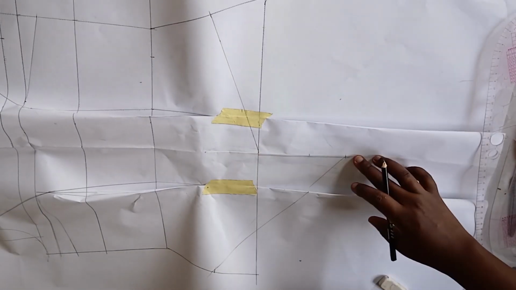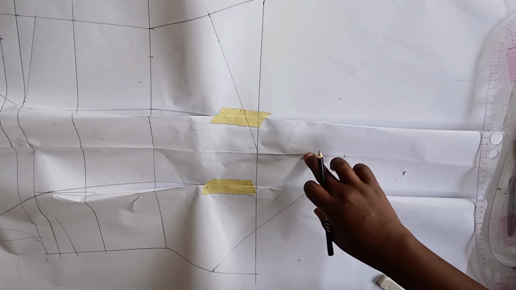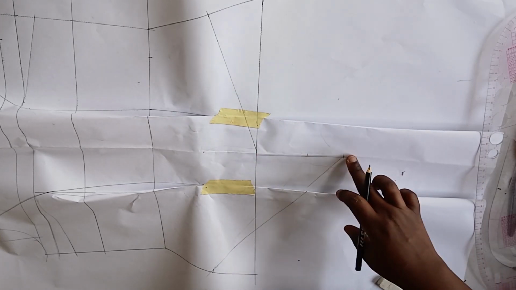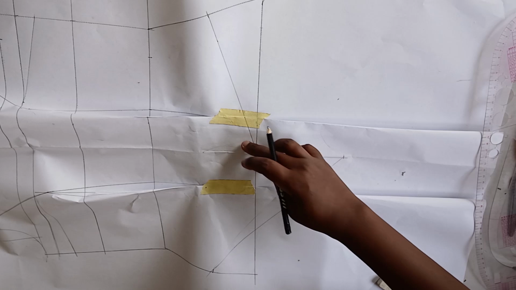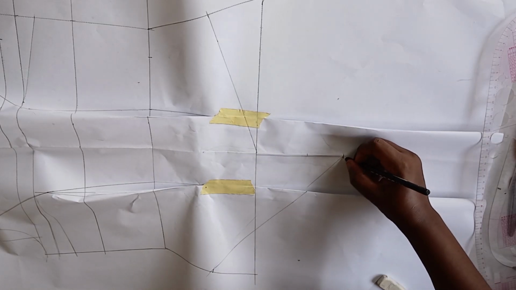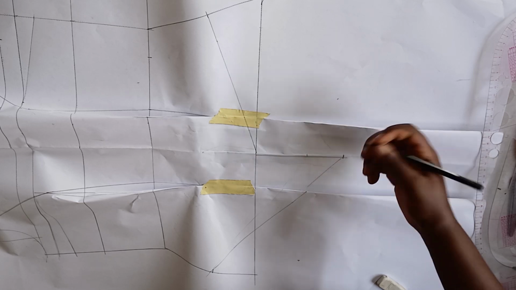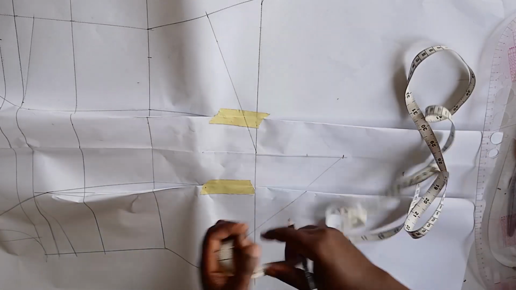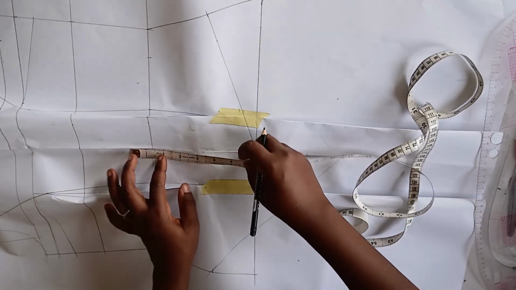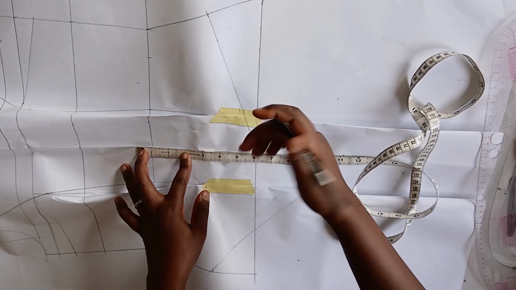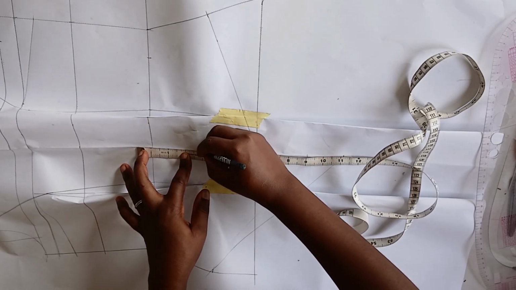Okay, so for this one now, I kind of extended, we said it be by 3 inches, so I extended it down a little bit because the difference is not that obvious. So I extended it down a bit, but if 3 is okay by you, you can just make it your 3 inches. So once you've done that, you come to the center here from the waistline, you can step down by 3 inches for the opening in the front.